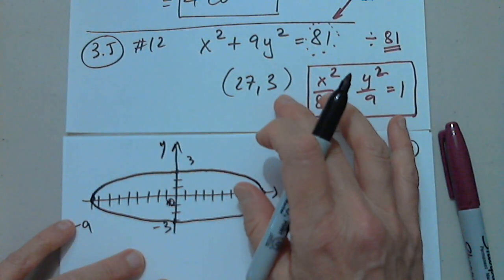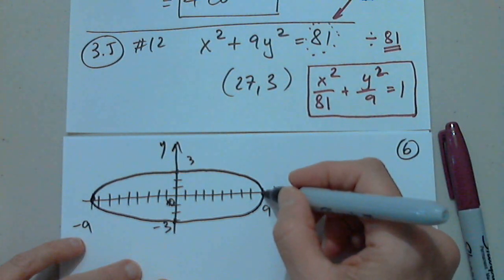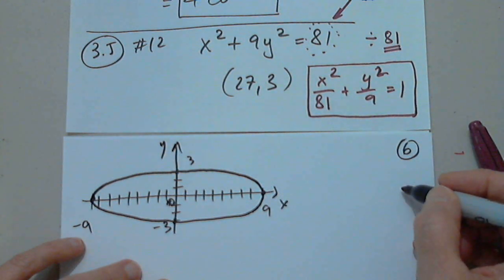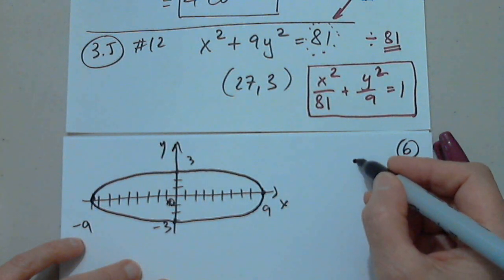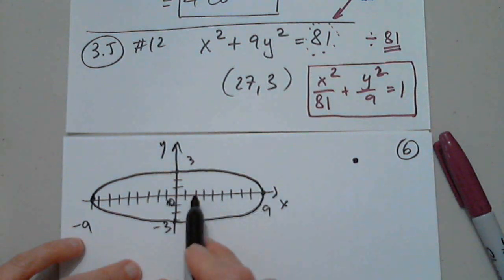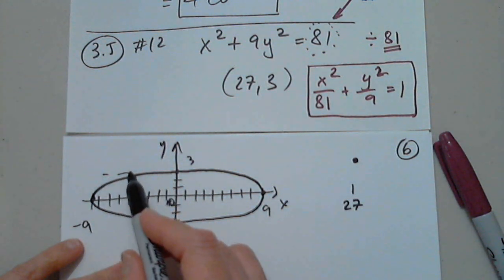Now, 27 comma 3. So this is 9, another 9, and another 9, comma 3. This will be a point somewhere here. So this is at 9, I'm going to say this is at 27, and of course it has to be here at 3.